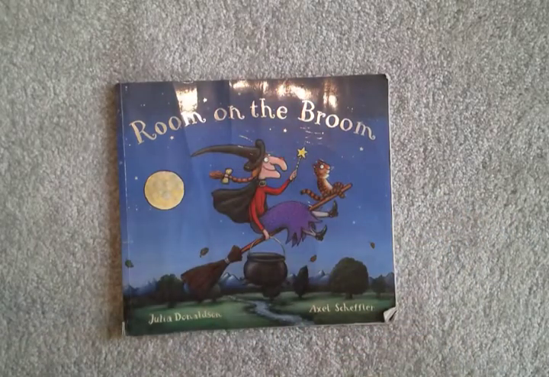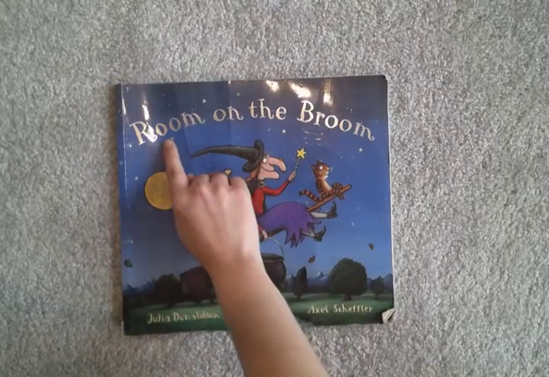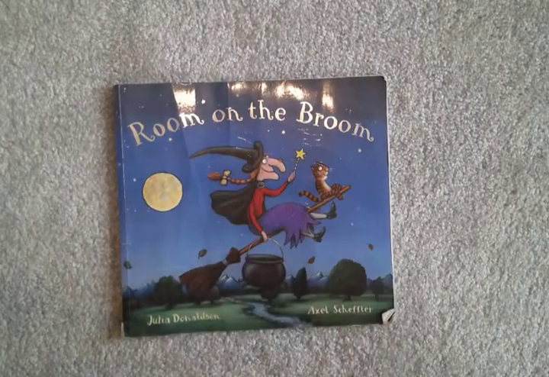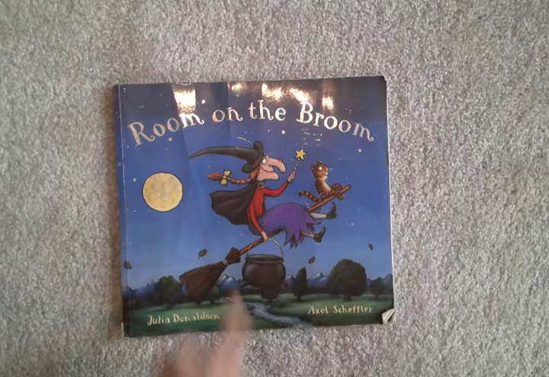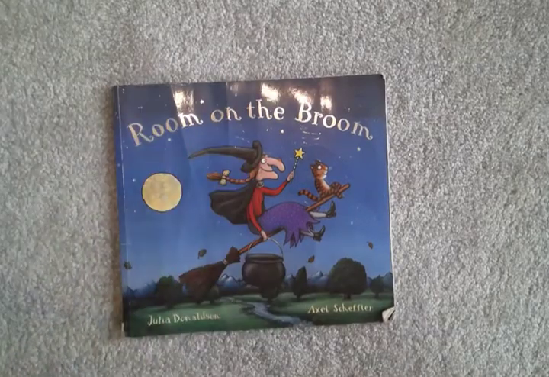Now, what are the 2 rhyming words? Which 2 words in the title rhyme? Room on the broom. Well done if you said room and broom. Room and broom. They sound almost the same, but not quite. So, let's take the first word, room.